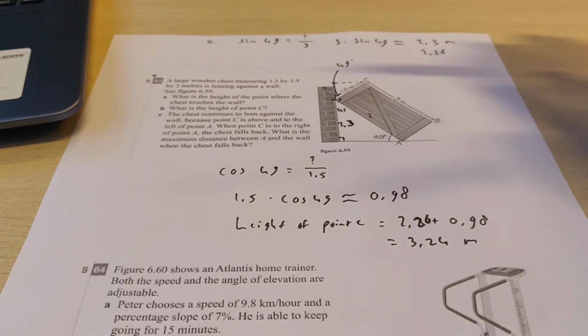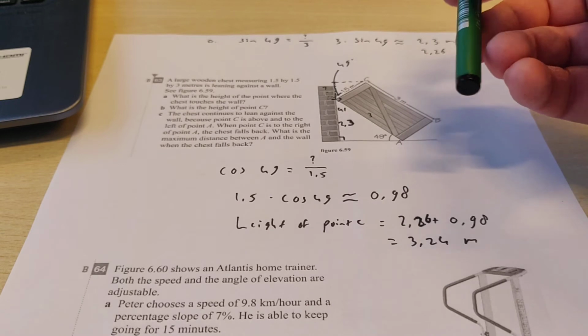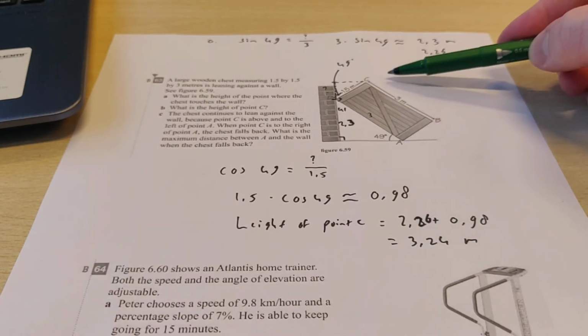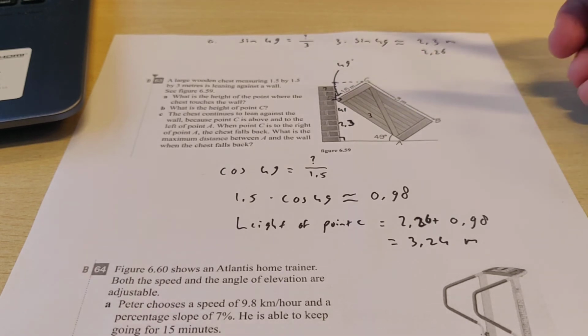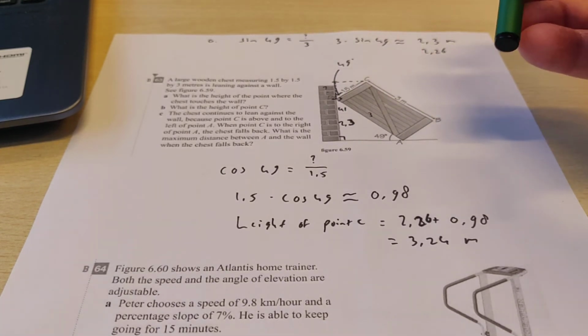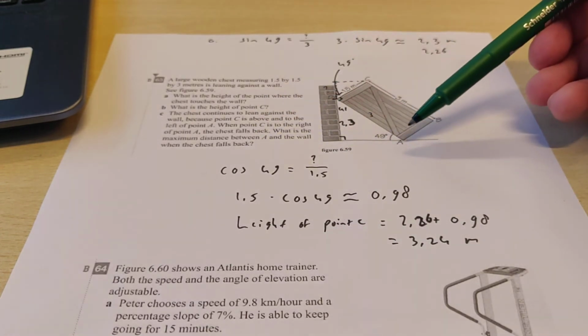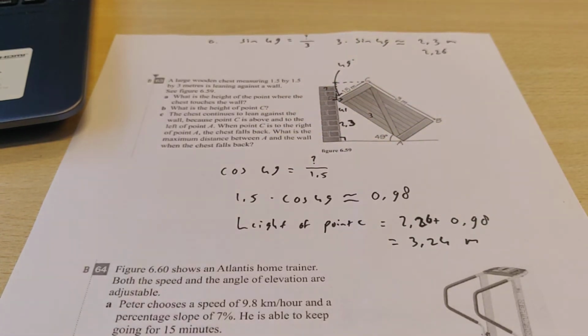But there will be one point where the chest will fall back, right? And that's exactly when C is exactly above A, right? Then it's still in equilibrium. That means that it will not fall back. But then if you push it further, then it will fall back. But the question here, what is the maximum distance between A and the wall when the chest falls back?